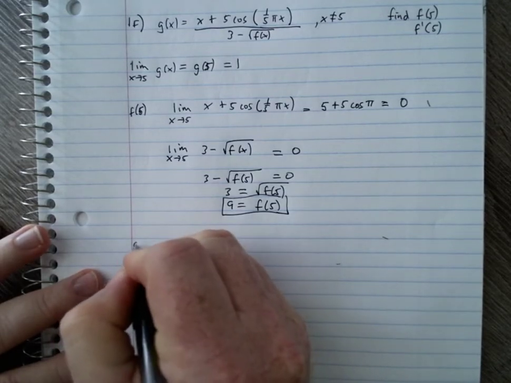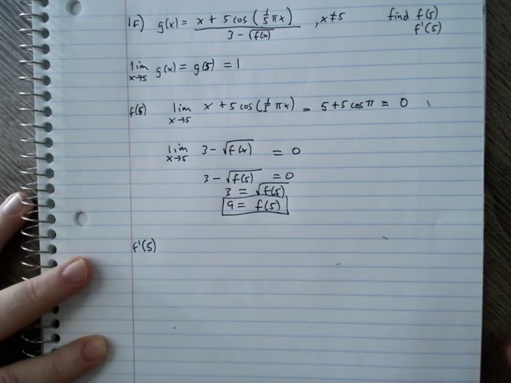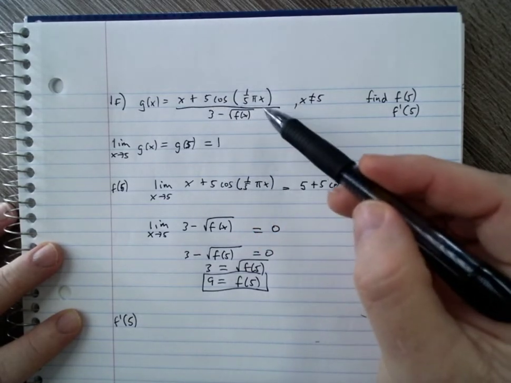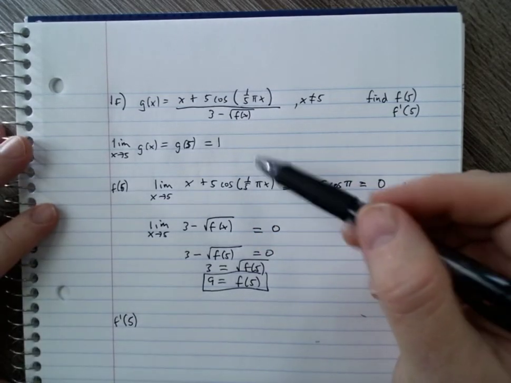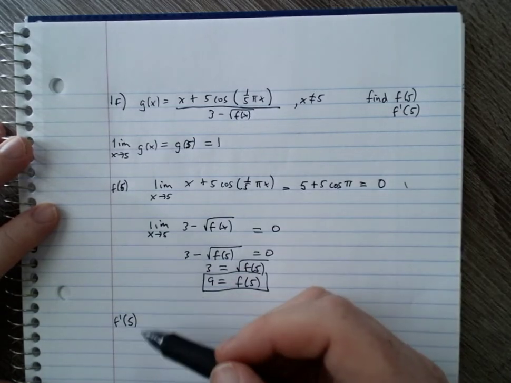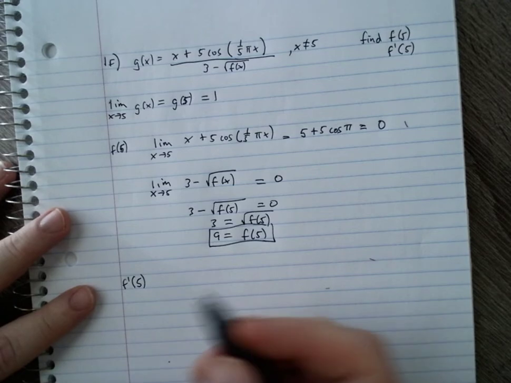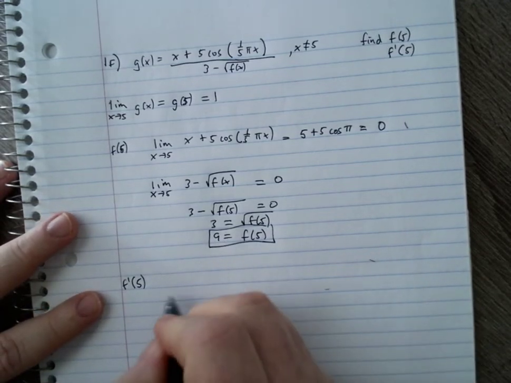We're finding now f prime of 5. Notice that we do not have an f prime in our equation, but they told us to use L'Hopital's rule, and L'Hopital's rule is going to allow us to take the derivative of the top and the derivative of the bottom. Okay, so let's go ahead and do that.